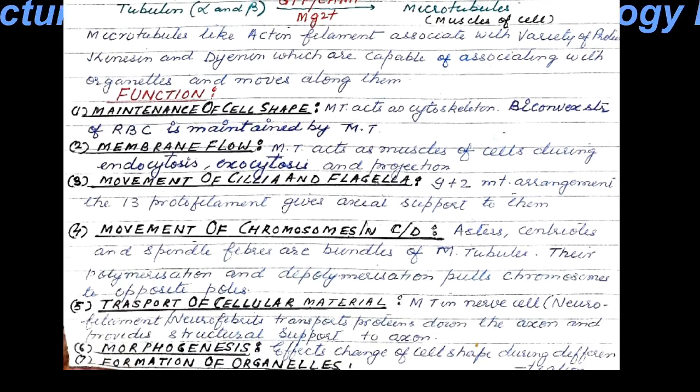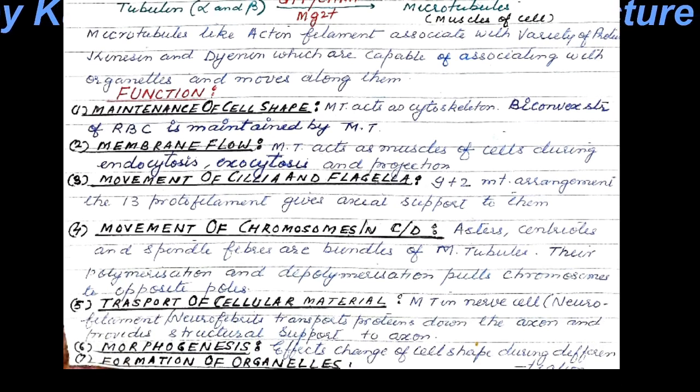Movement of cilia and flagella, which also have microtubules, 9+2 arrangement, having 13 protofilaments. The axial support to them is provided by microtubules only, and their movement is caused by microtubules. The movement of chromosomes during cell division is also caused by microtubules because asters, centrioles, and spindle fibers are made up of nothing but microtubules.